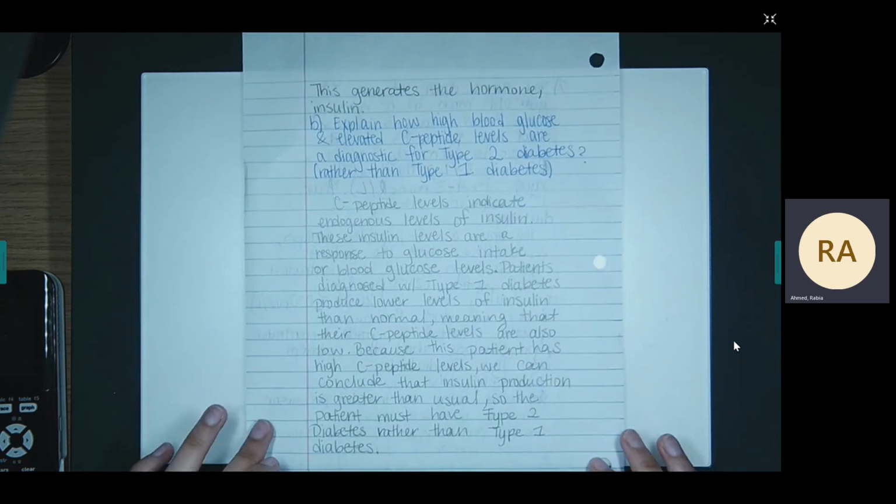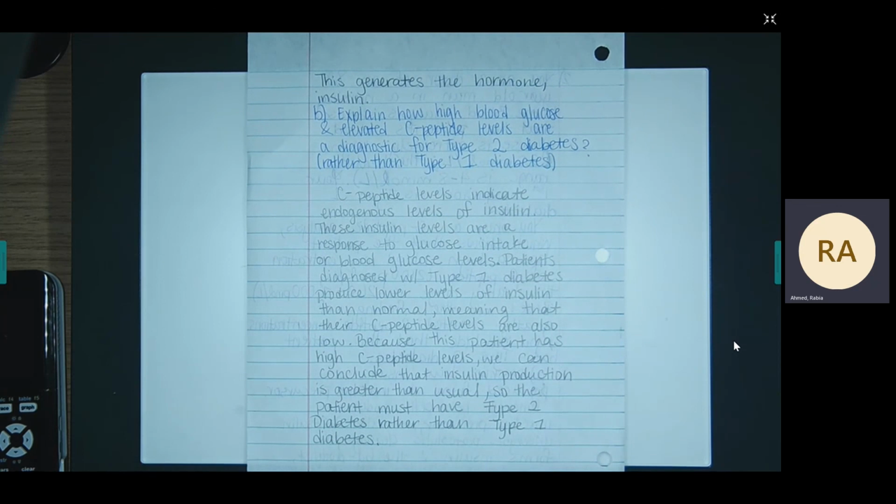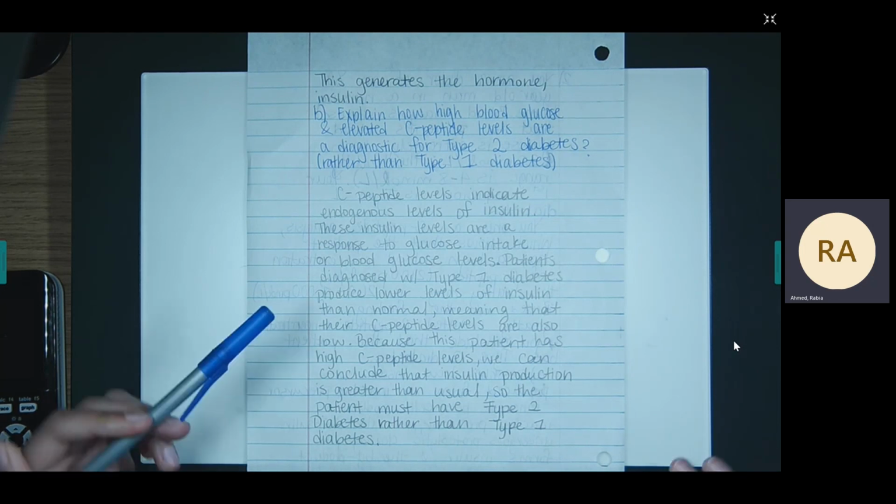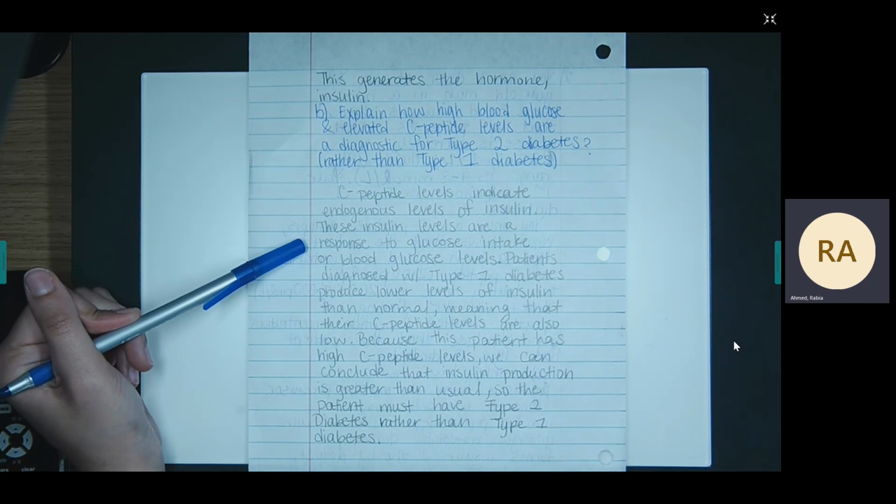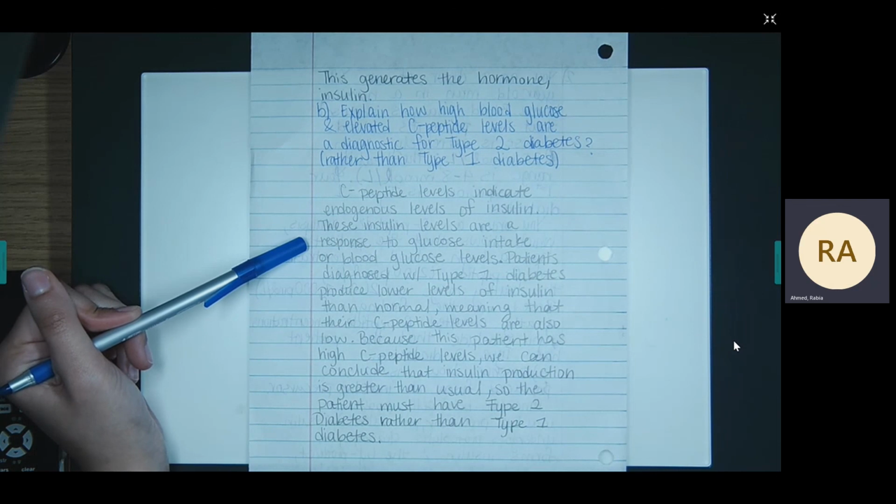Okay, so for 2B, explain how high blood glucose and elevated C-peptide levels are diagnostic for type 2 diabetes rather than type 1 diabetes. So C-peptide levels indicate endogenous levels of insulin, right? These insulin levels are a response to glucose intake or blood glucose levels. So when glucose is raised in your blood, insulin will come to lower it. It's kind of homeostatic, to balance it out.